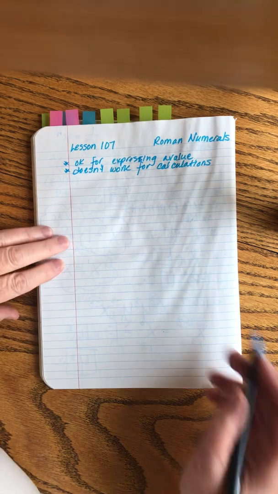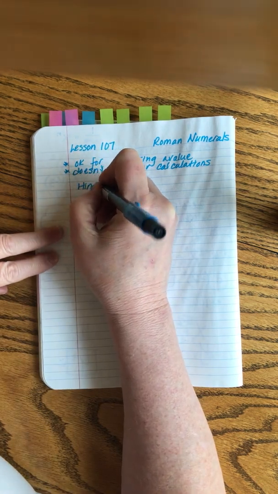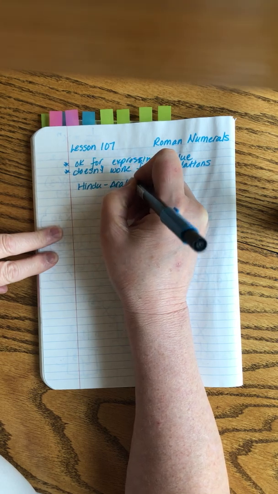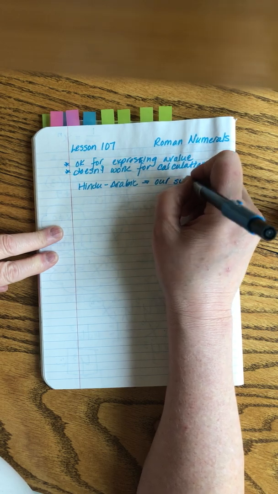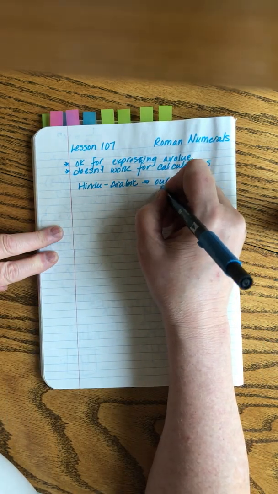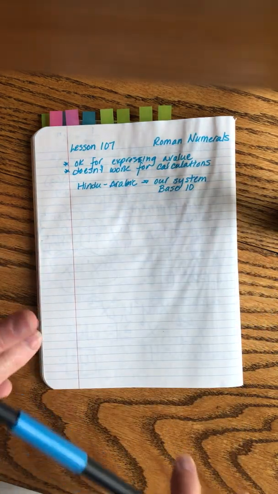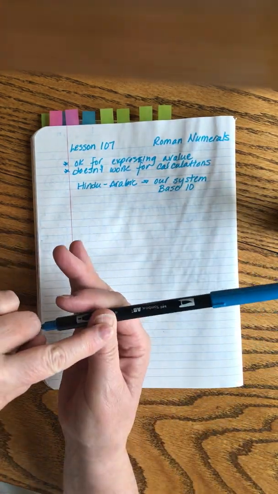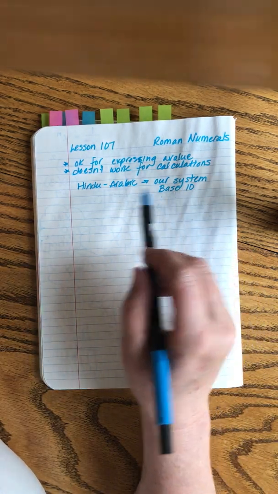Well, you know that in our Arabic system, what we use today is called Hindu Arabic. Let's write that down just so you know it. The Hindus and the Arabians came up with our system of numbers, which rocks. It's called base 10 because we have 10 different digits, right? 0, 1, 2, 3, 4, 5, 6, 7, 8, 9, right? Not 10. 10 is 2 digits. But we use 10 digits. It's called base 10, and it's fantastic.